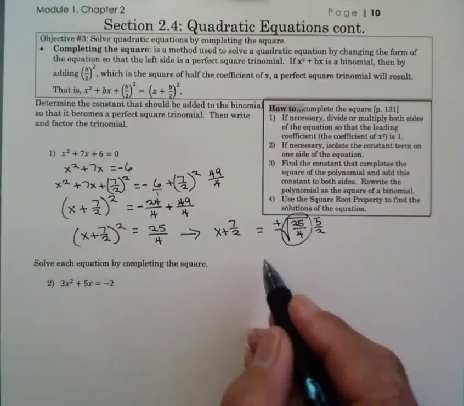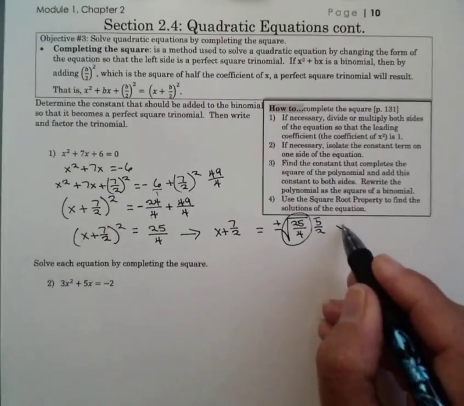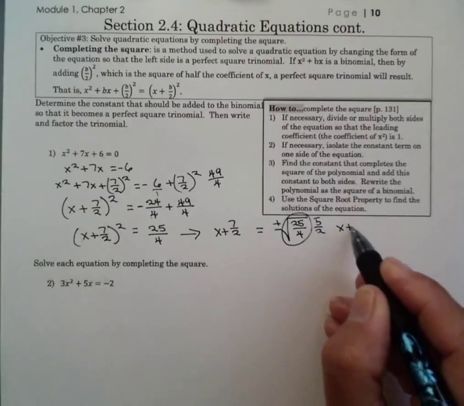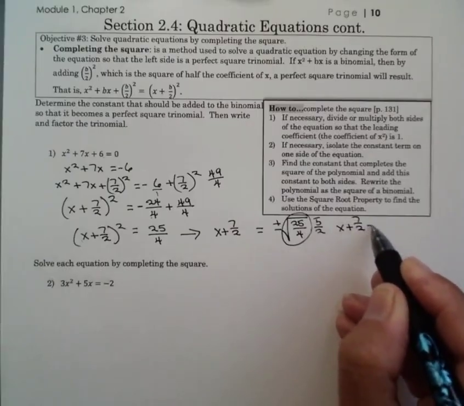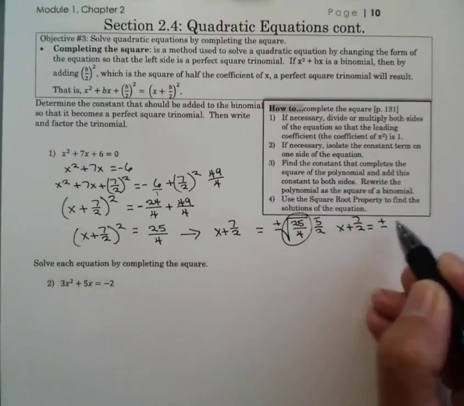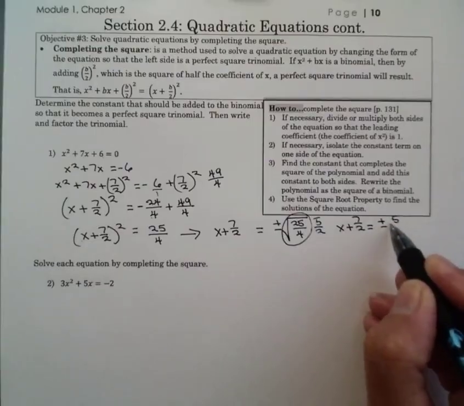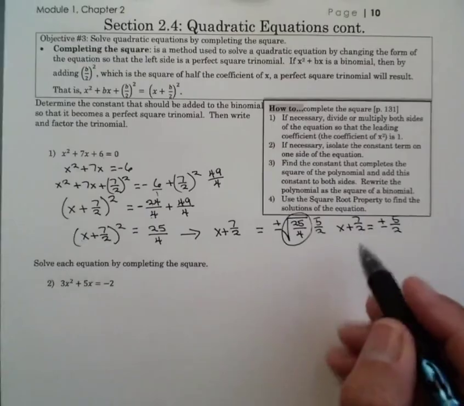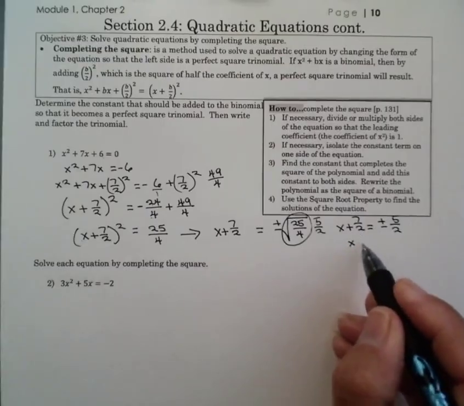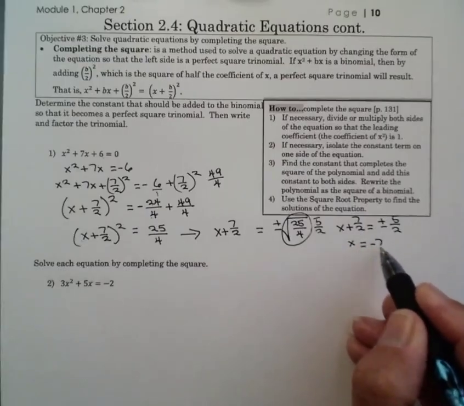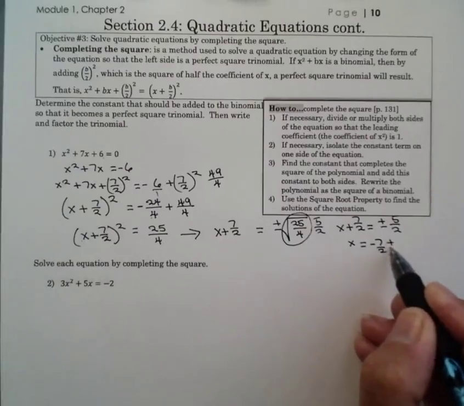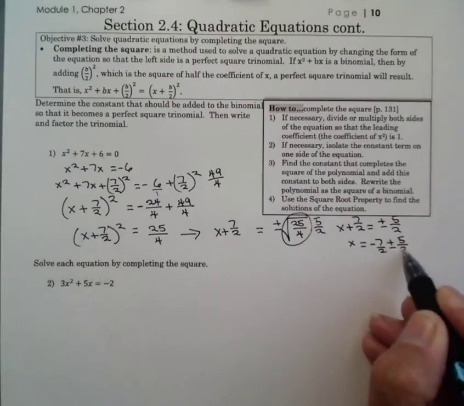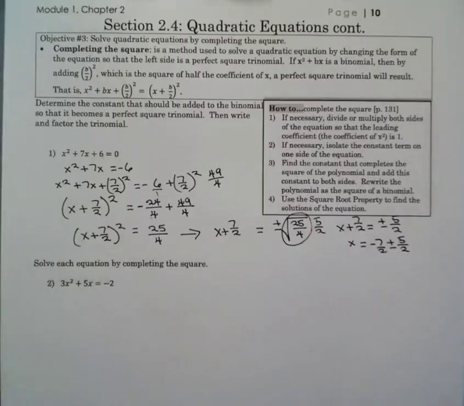So what have I got as my solution? Well, I've got x plus 7/2 is equal to plus or minus 5/2. Okay, that's pretty simple. Let's move this 7/2 to the other side. We'll subtract it. I'm going to say x is equal to a negative 7/2 plus or minus 5/2. Well, now you recognize this as being two possibilities.